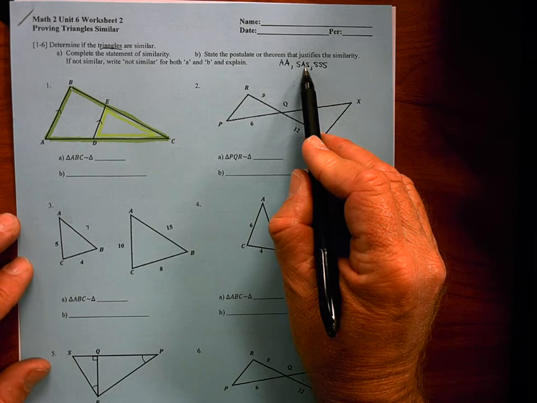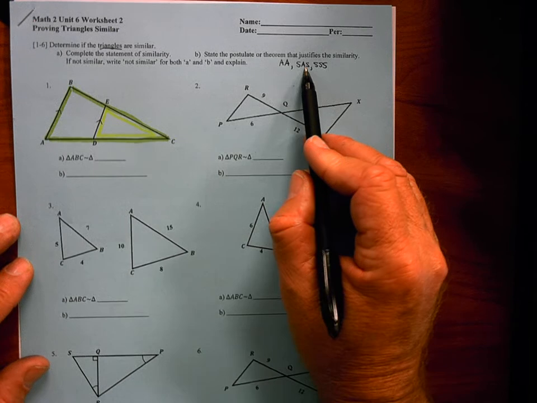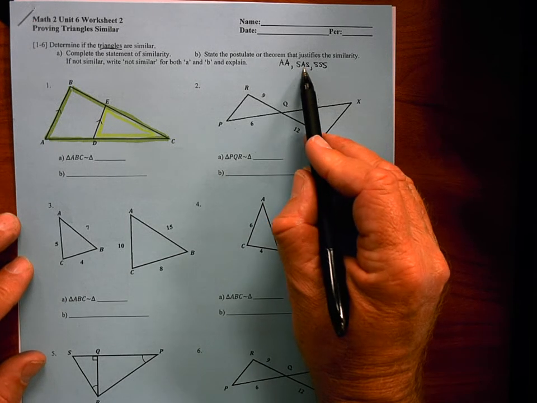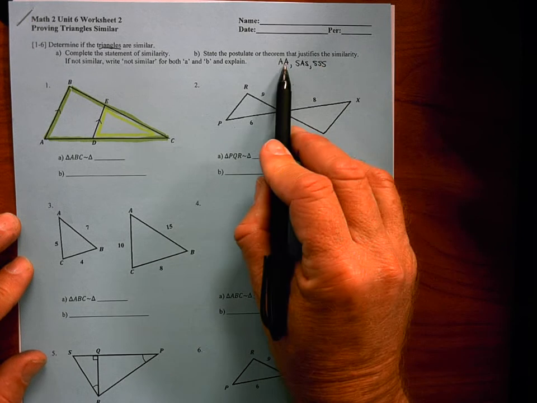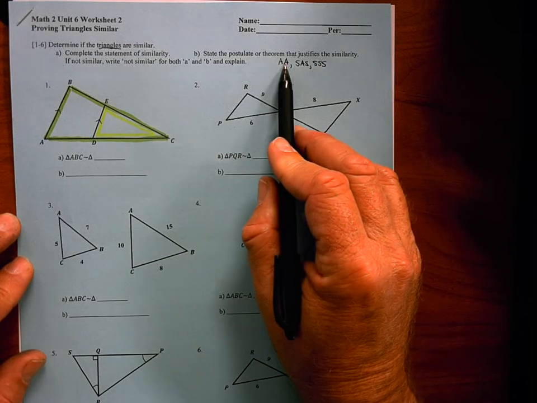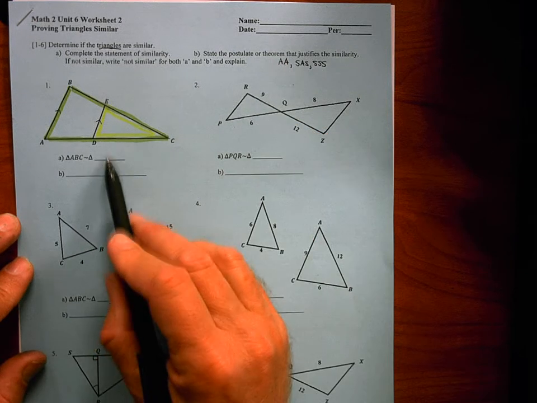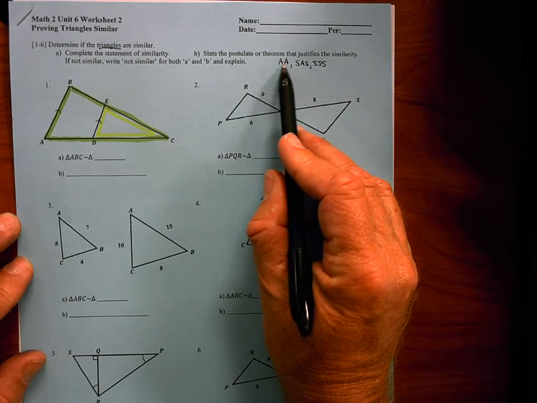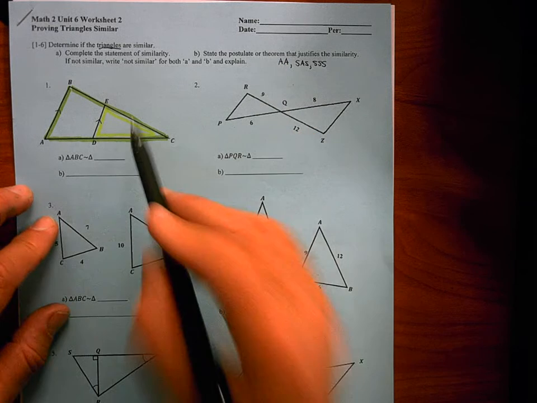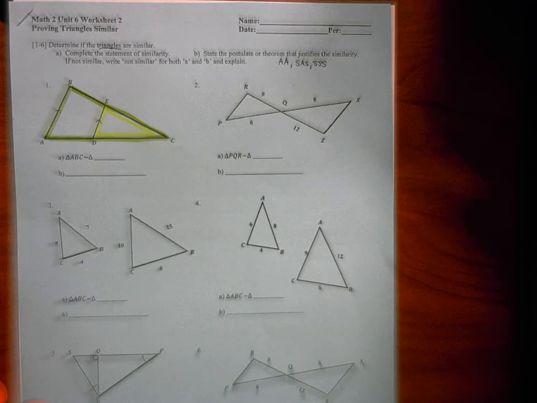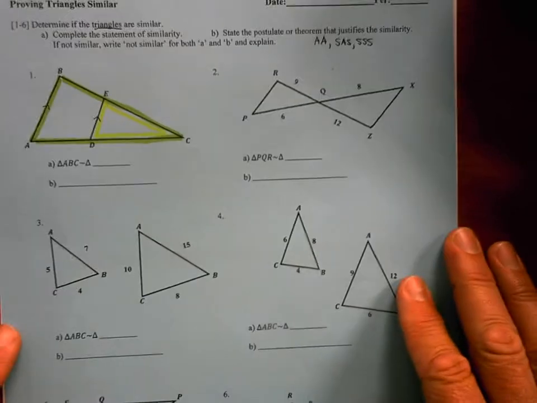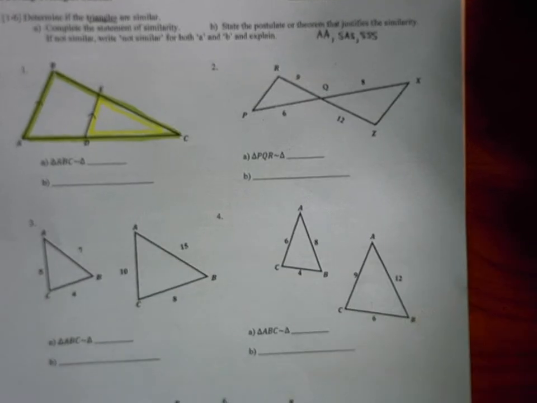So that means there is no possible way these triangles could be similar by side angle side or side side side. So if they are similar, it has to be by angle angle, or they're not similar at all. Angle angle says the two triangles will be similar if they have two angles that are equal to each other.